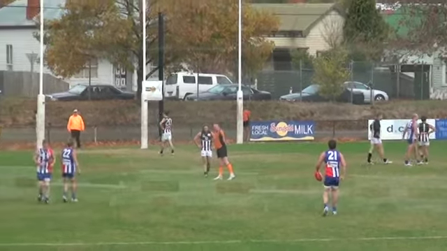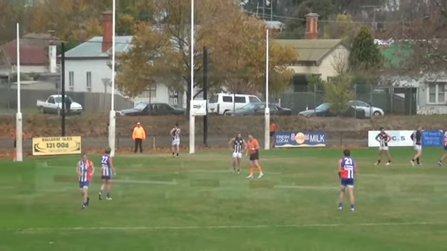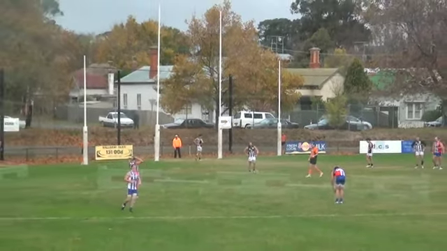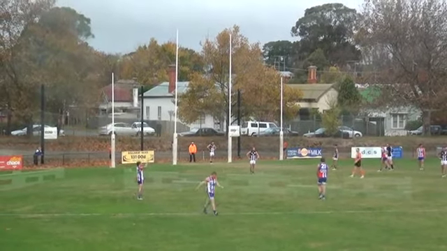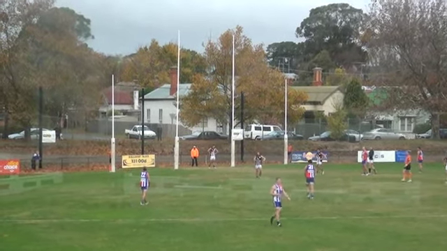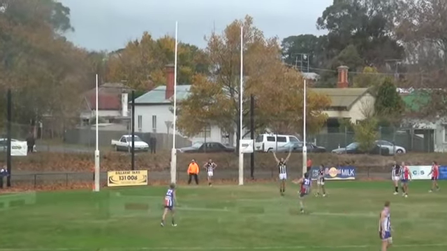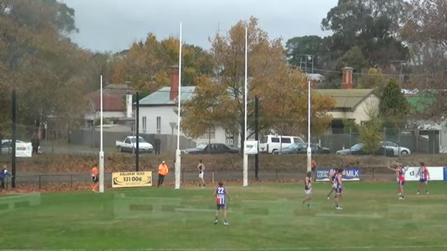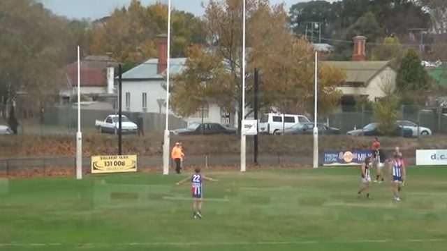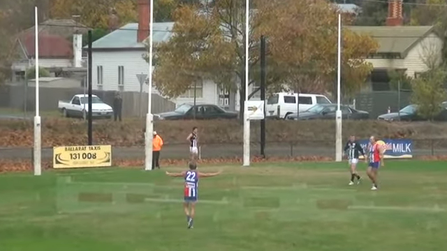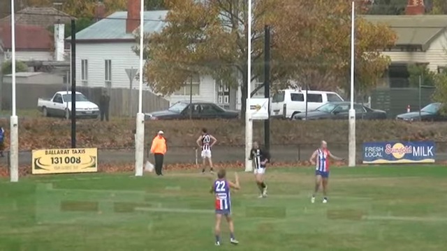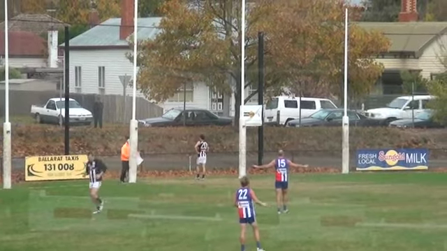45-degree angle, if that. He's had a couple of opportunities today and hasn't slotted one through as yet, but he shouldn't have missed this one. Well, he's only about 30 metres out. Chance to extend the margin, and he has pushed that left. And the breeze might be stronger down that end than we think, Michael.